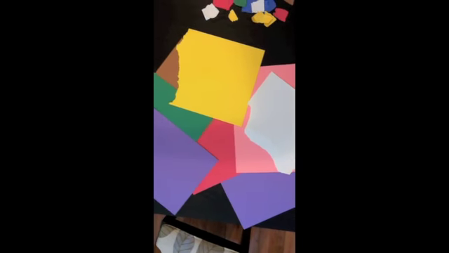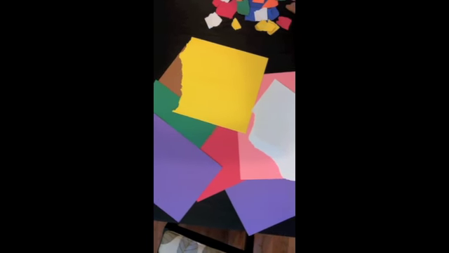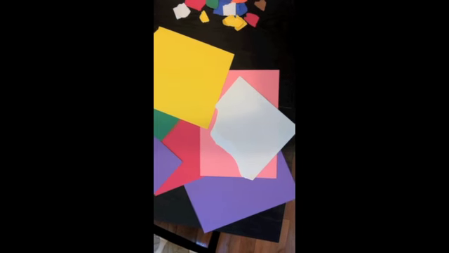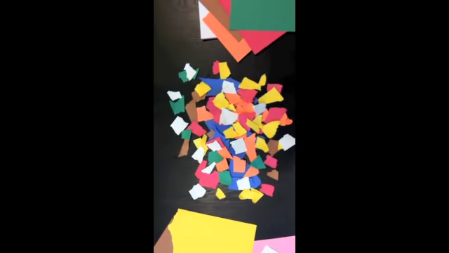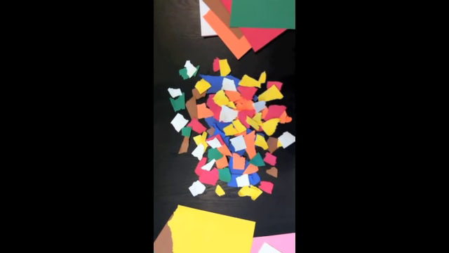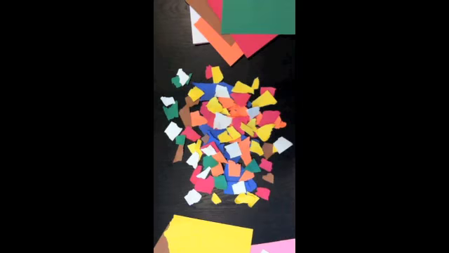So once you have your colored paper, you're going to want to go from the whole pieces and start cutting them up. You can use scissors with older kids, or if you have smaller kids, let them rip the paper themselves. And you're going to want to eventually end up with many small pieces of colorful paper, which we are going to be using as our tesserae.